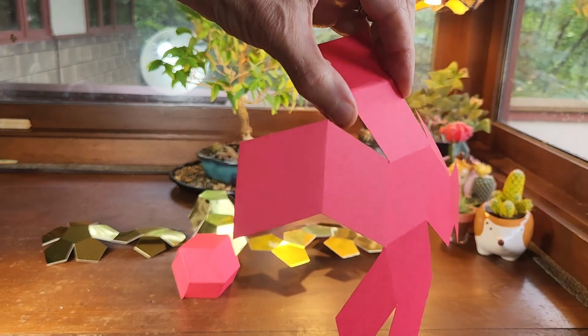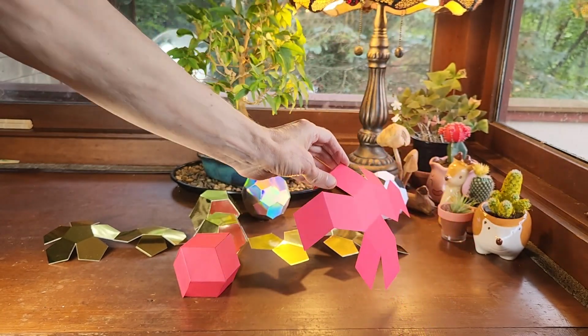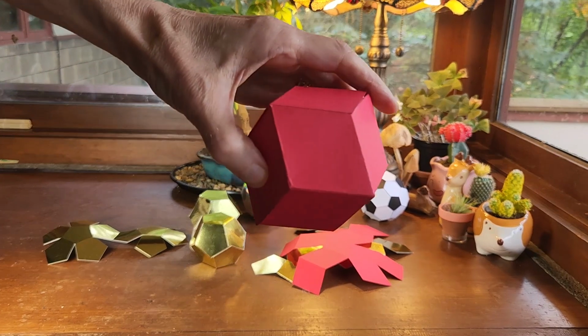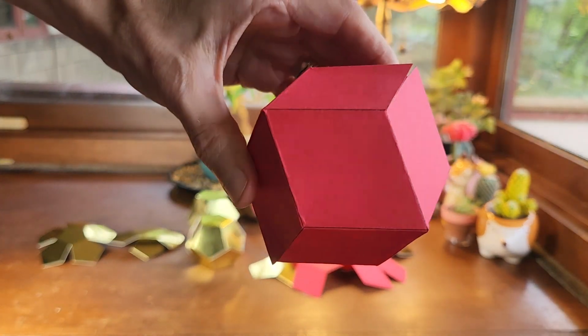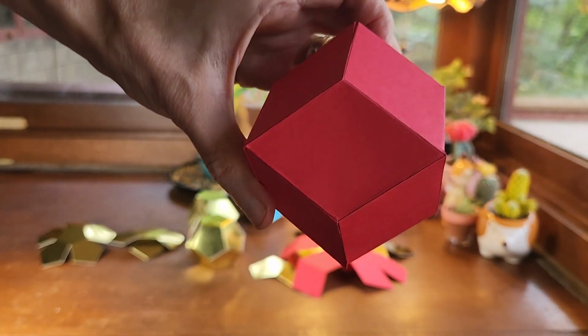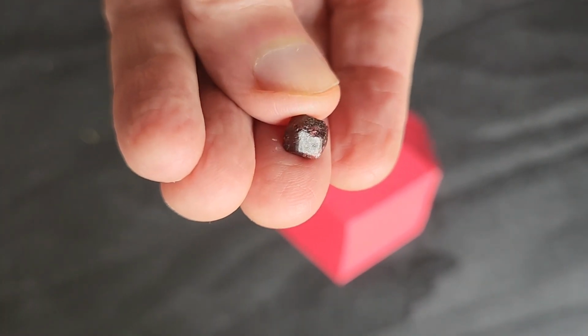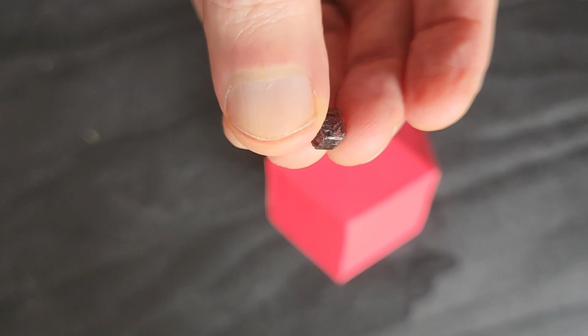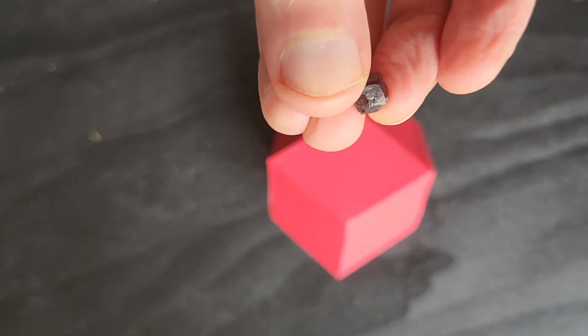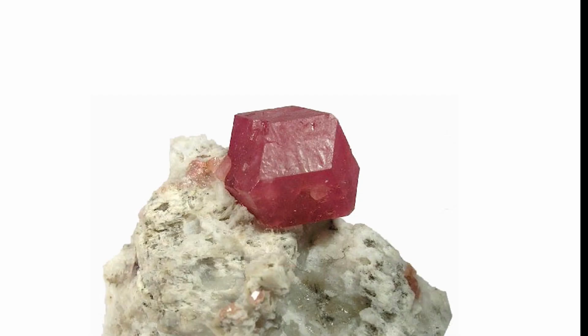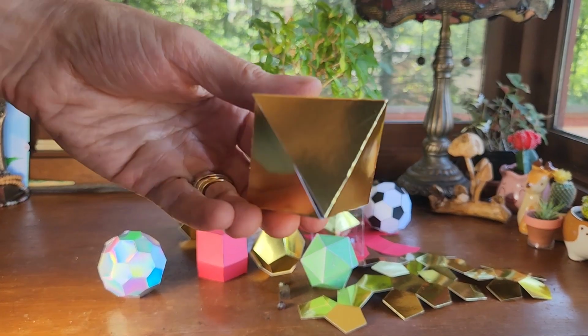Now there's another 12-sided polyhedron, which is called the rhombic dodecahedron, and you connect that up with diamond shapes, and you see that in garnets. Rhombic dodecahedron, anyway, it has 12 sides.